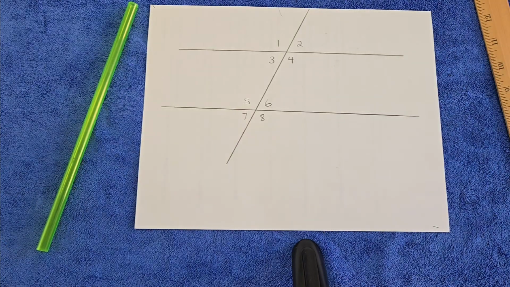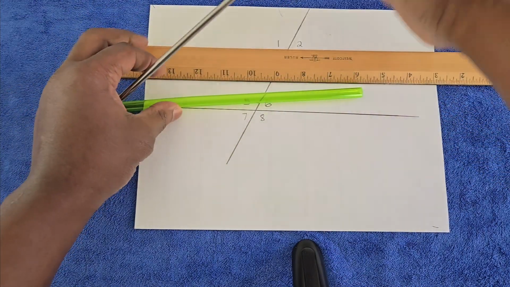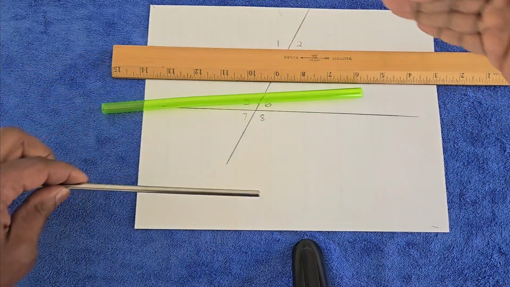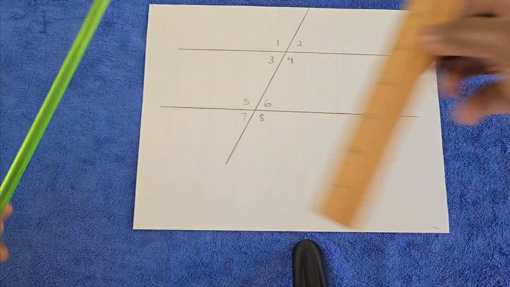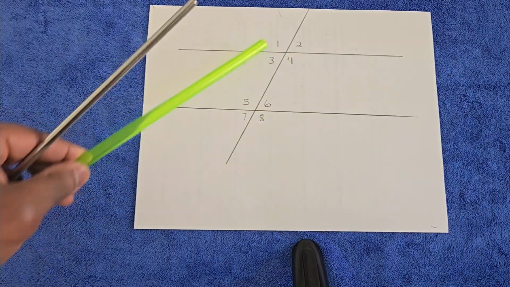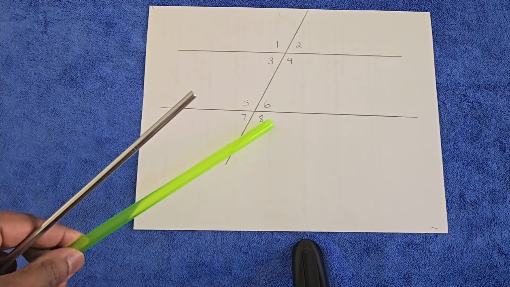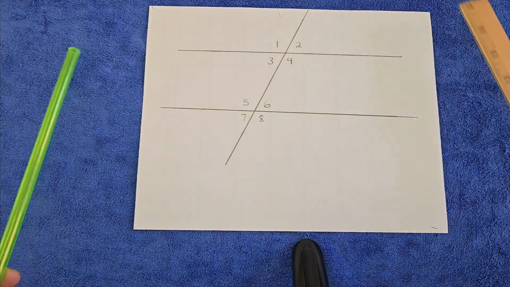So alternate exterior are angles that are exterior, on the outside, 1, 2, 7, 8, but on alternate sides of the transversal. So 1 and 8 are alternate exterior angles, and they are the same angle. 2 and 7 are the same.